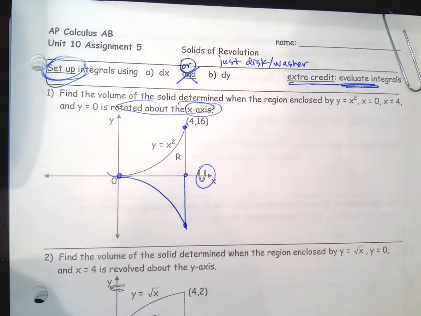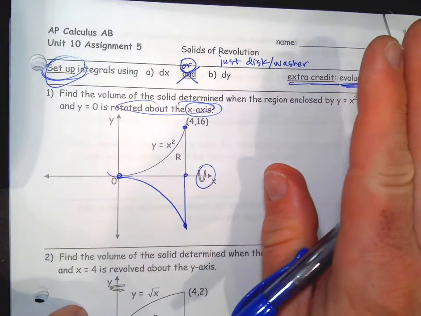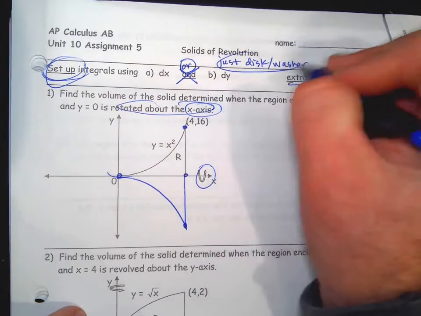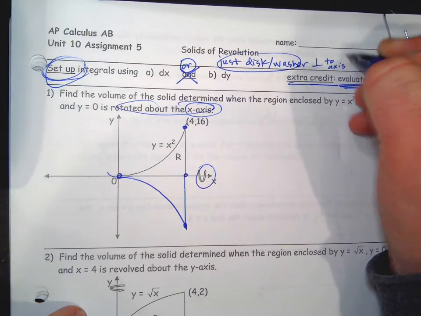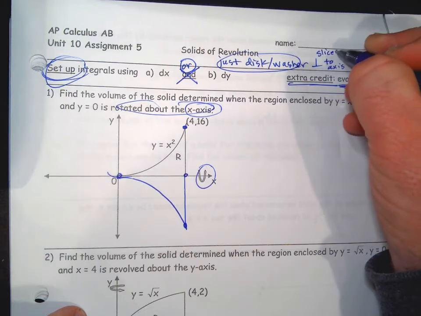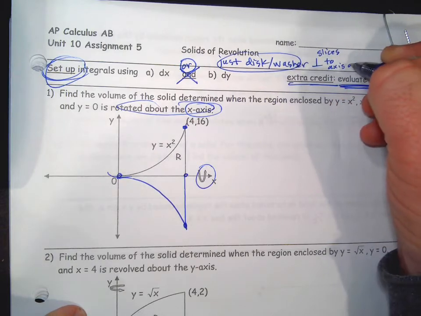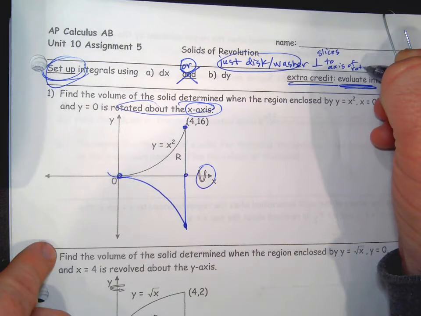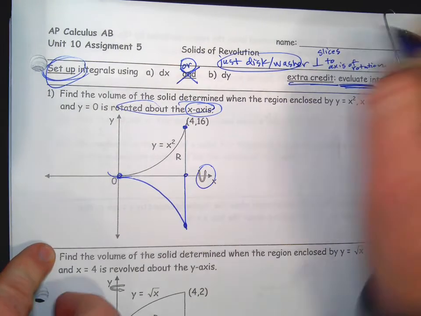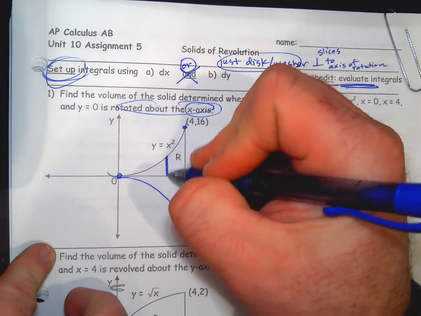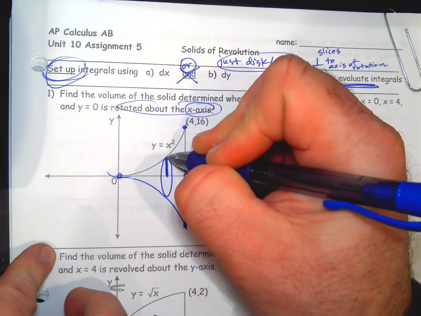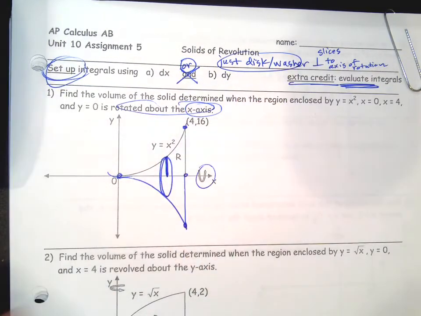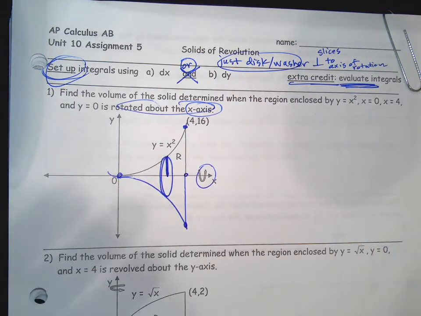Now, we want to do disk washer method, which is always perpendicular to the axis of rotation. Your slices are perpendicular to the axis of rotation. Sometimes that's going to be dx, sometimes it's going to be dy. So draw one slice perpendicular to the axis of rotation. So this is going to be a disk method, and it's going to be dx.